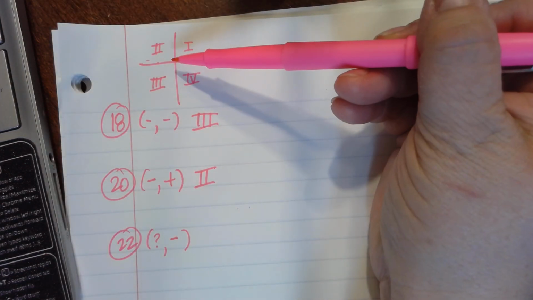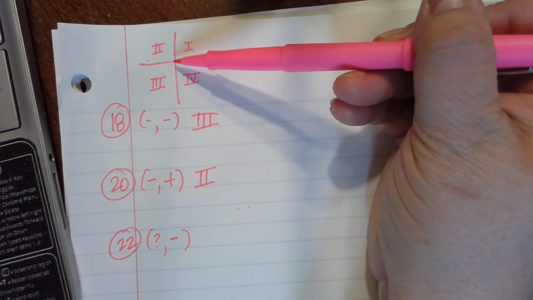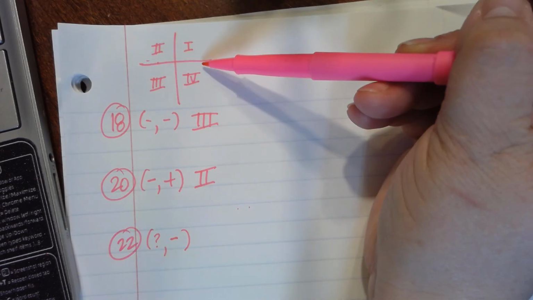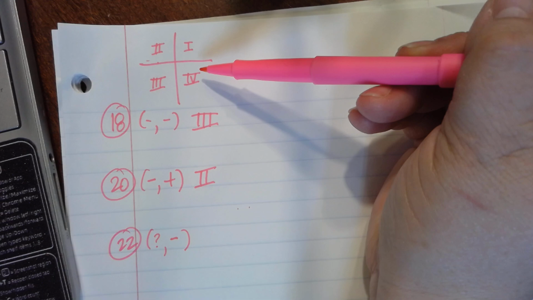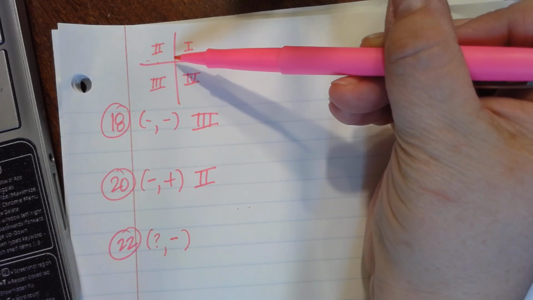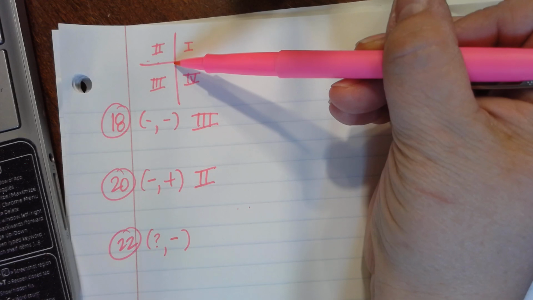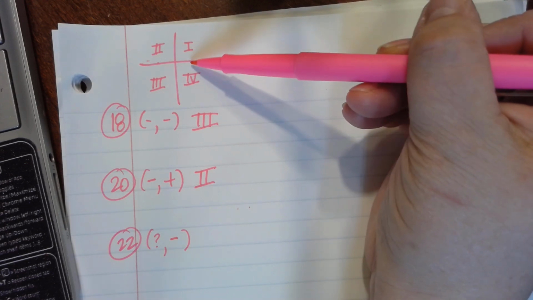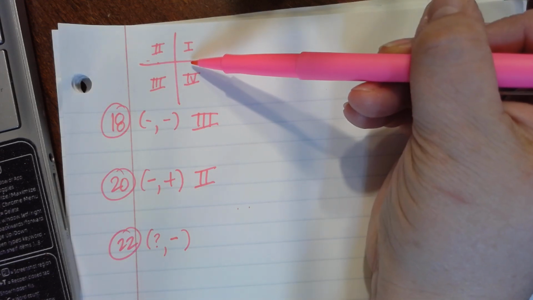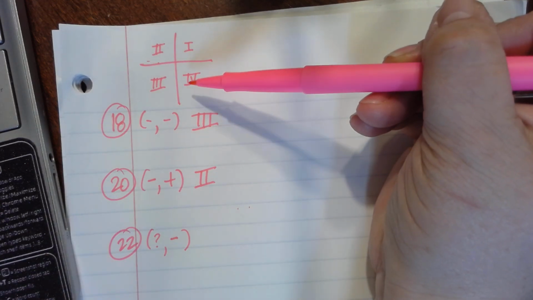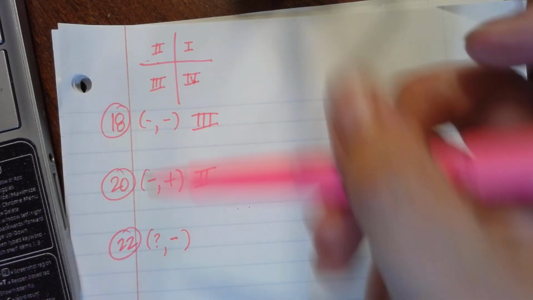So let me look up here. If I'm here at 0, I could go either to the left or to the right on the x, I don't know. But let's think of it both ways. If the x is positive, I would come over here. Then it says the ordinate, or the y, is negative, so I would go down, right?